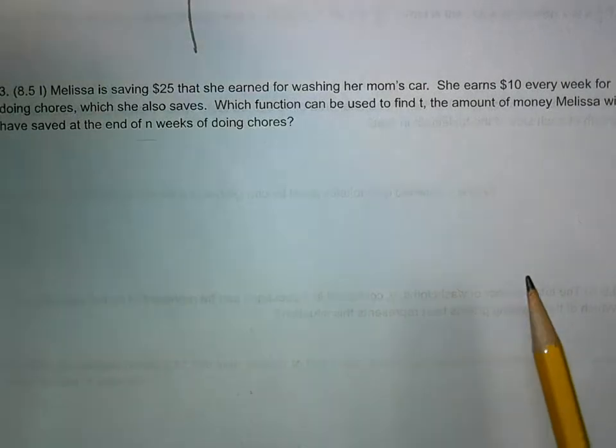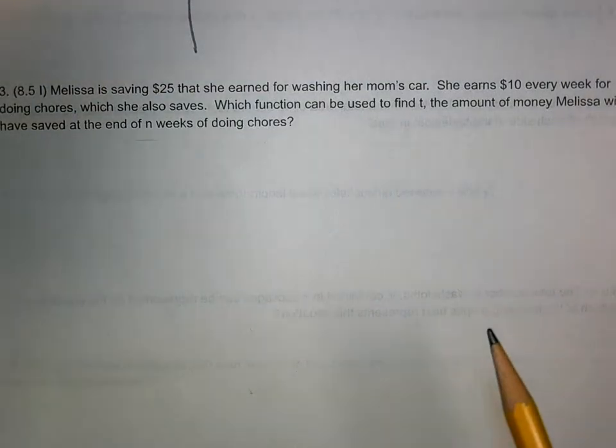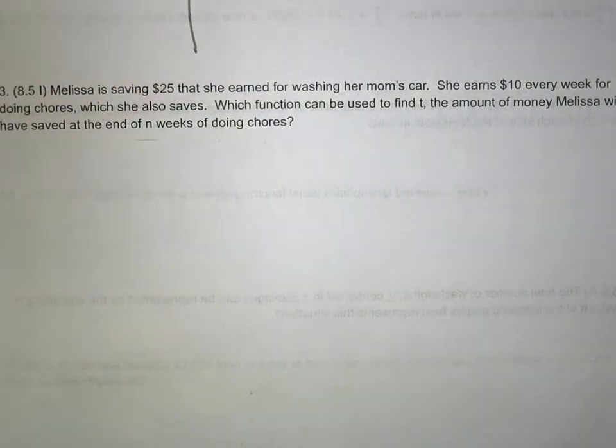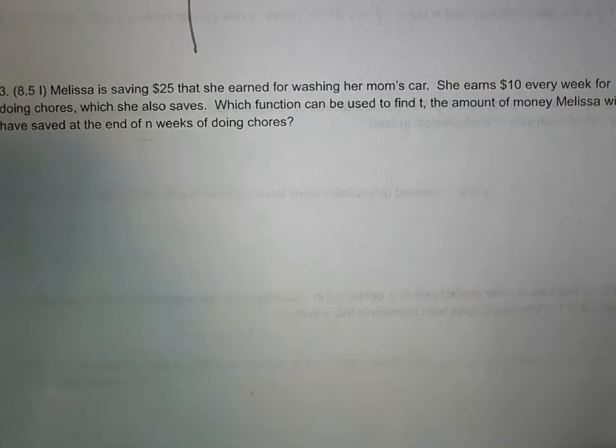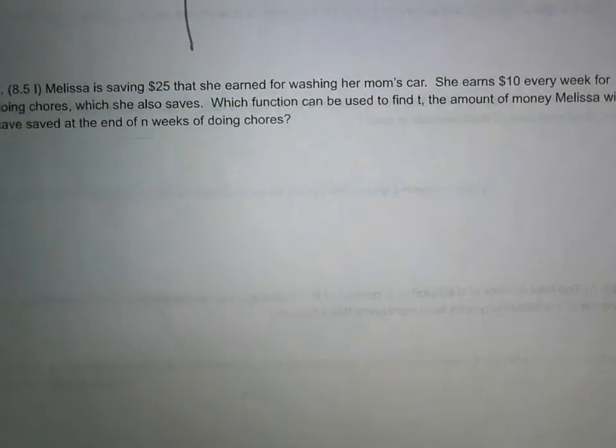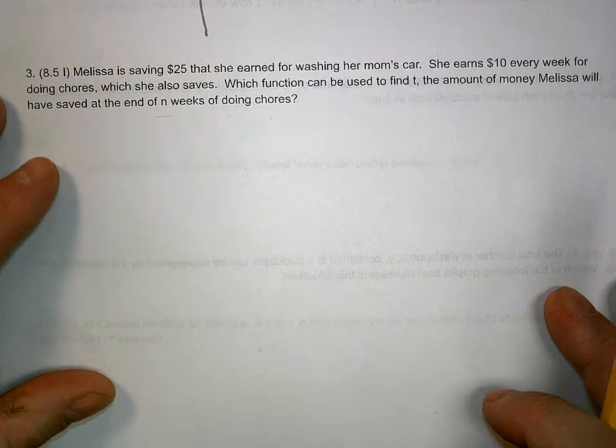Am I too far? Sorry. Let me zoom out a little bit. I think you can see everything. I'm looking up on the board. That'll help a little bit.